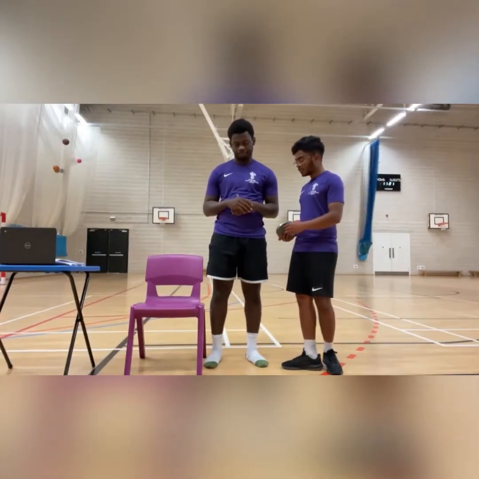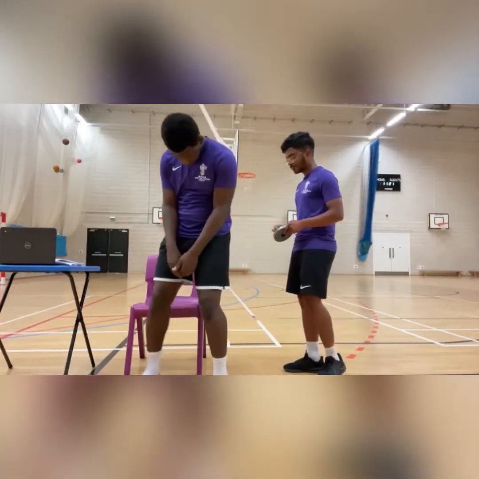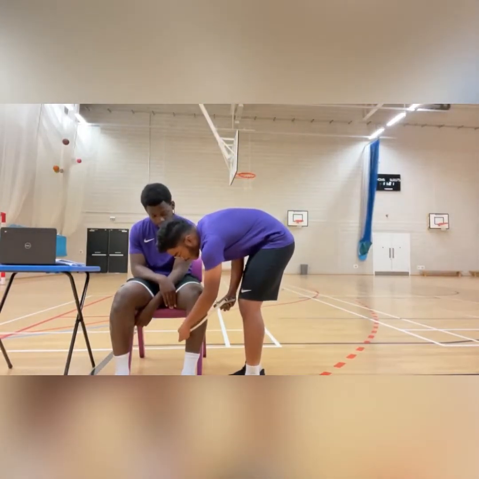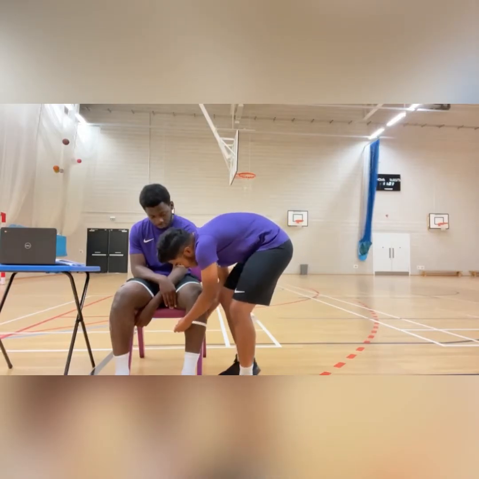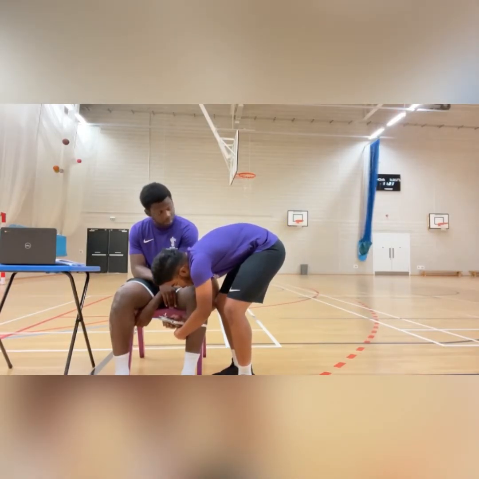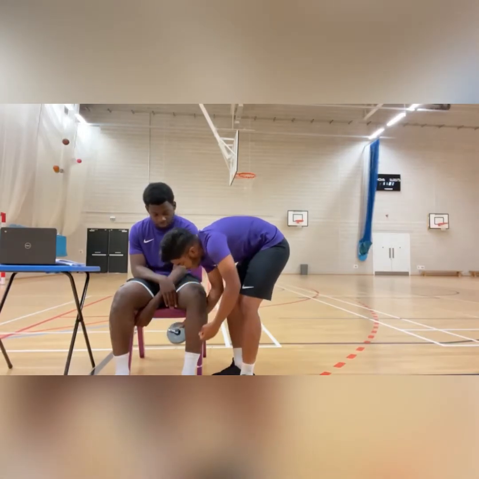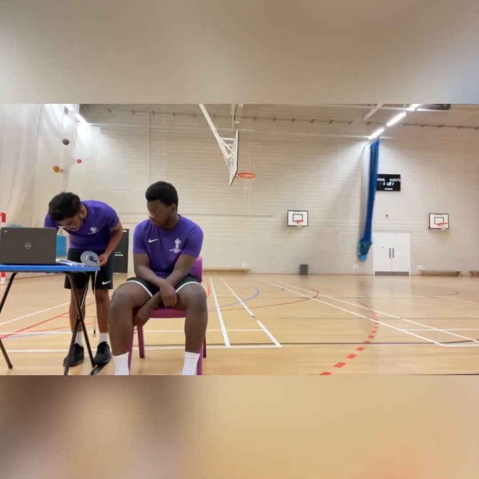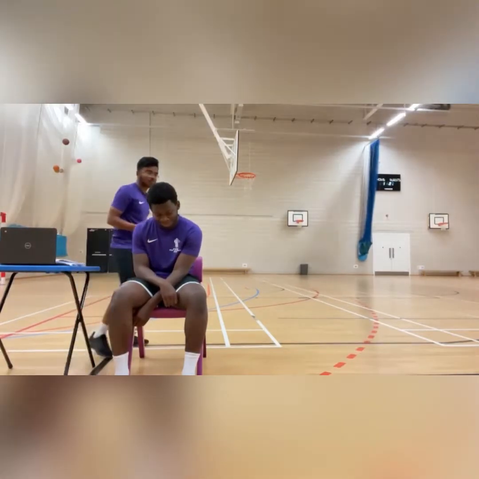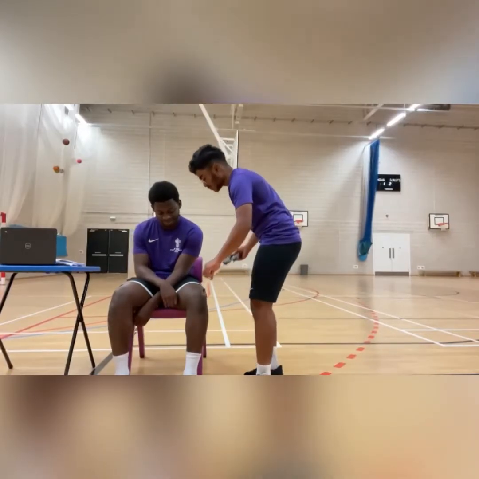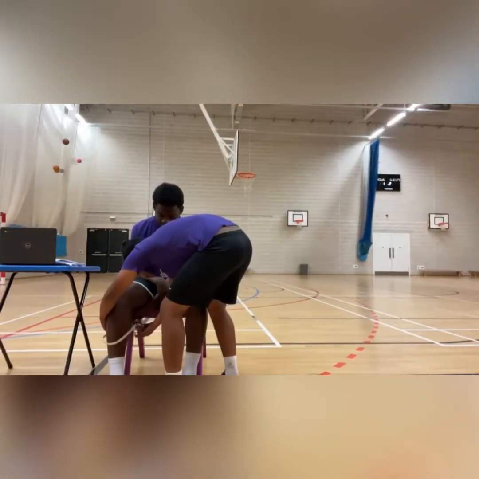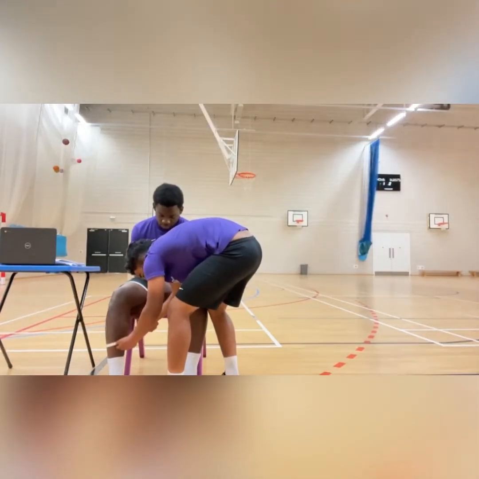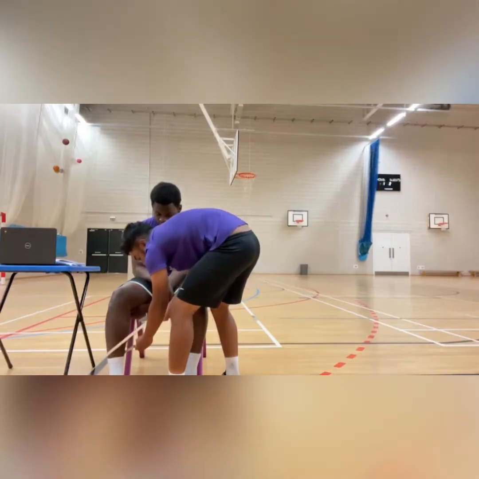So now I would like you to sit down to measure your calf girth. So we're going to measure it around the midpoint around here. 45 centimeters. 45 centimeters.